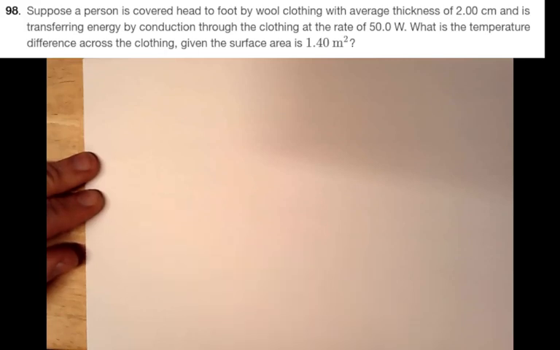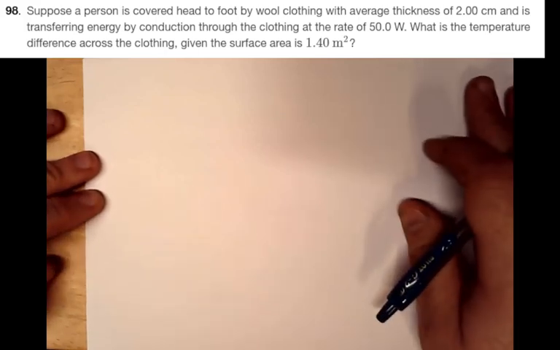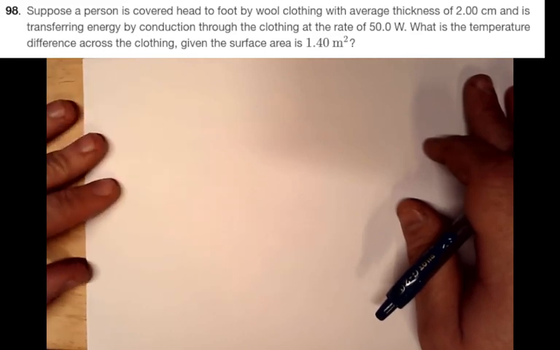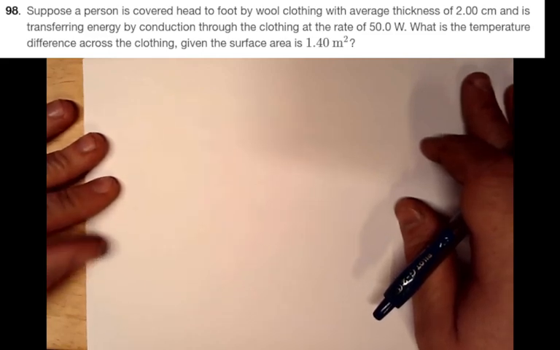Hello everyone. So we're going to do a third video. This is conduction and radiation. I'm going to do these two, upload them, and go to bed. The cats already are encouraging me to get there.